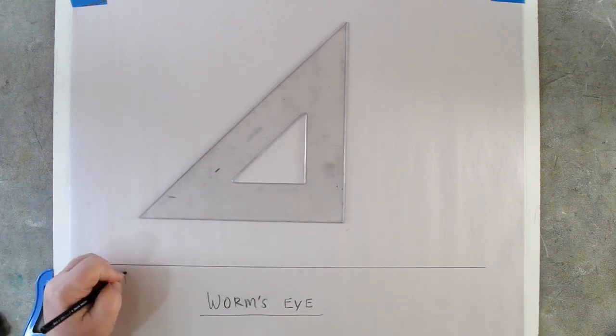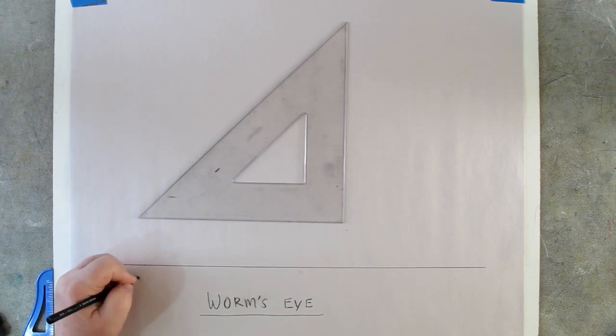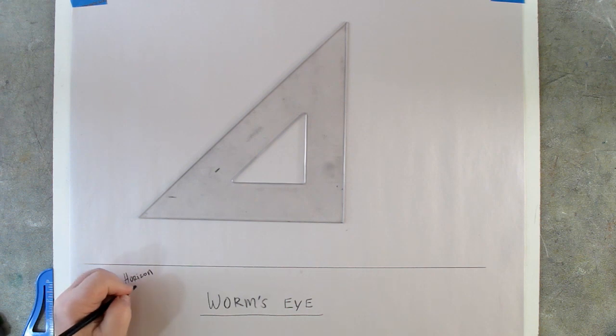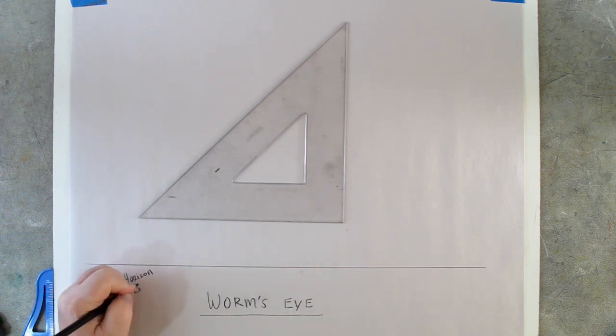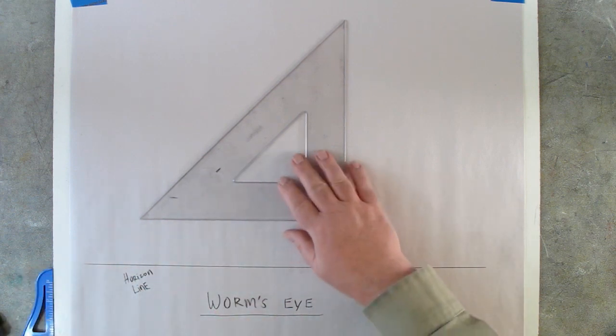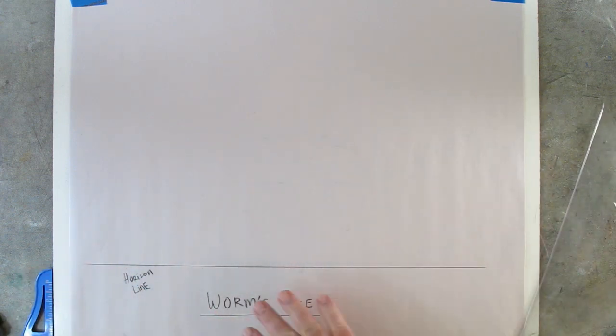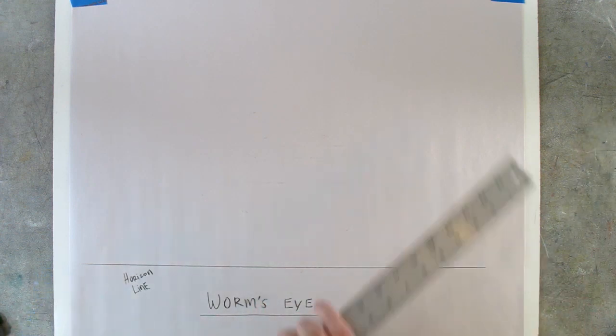This is our horizon line, and it represents where our eye is, or how far it is off the ground. With this one, our eye is right next to the ground, because we're imagining everything being above our head, just like a little worm.